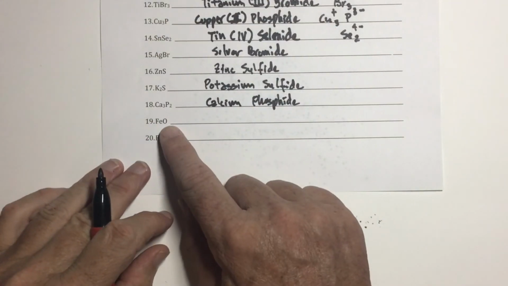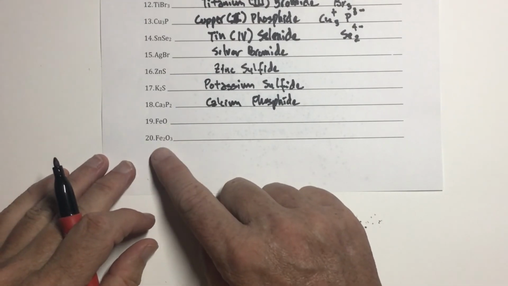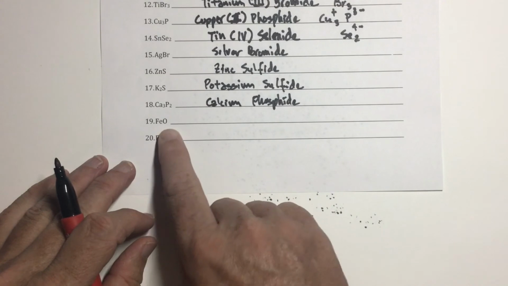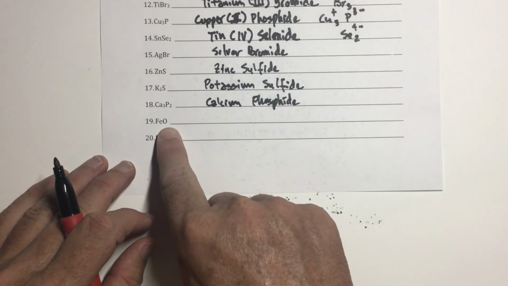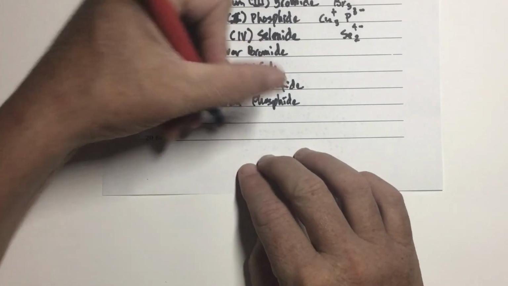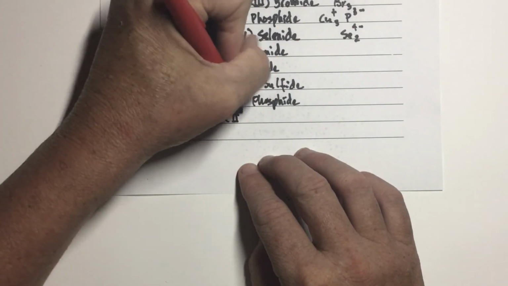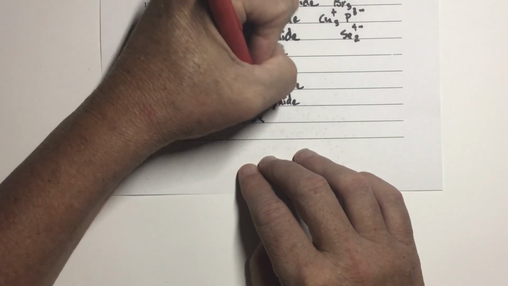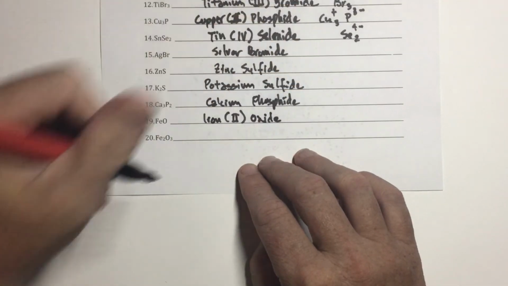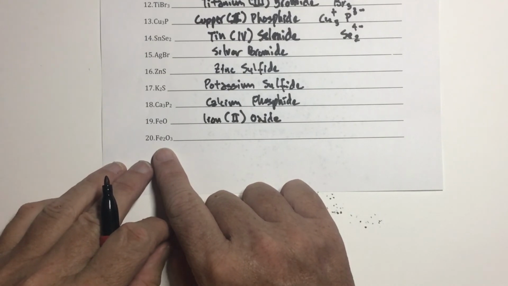All right, FeO, iron. That can be tricky because iron can have multiple charges, usually 2 or 3. So let's see. We know that oxygen always has a charge of -2. That means this one iron must have a charge of +2. So I will say iron 2 oxide.